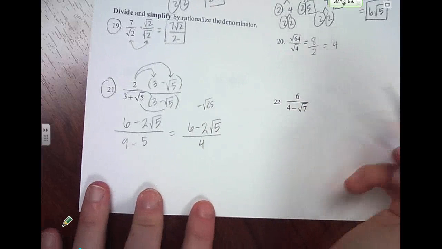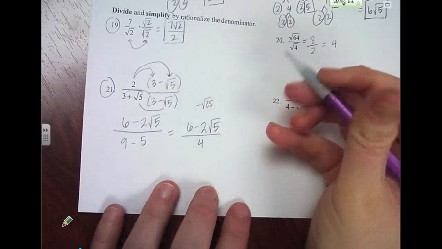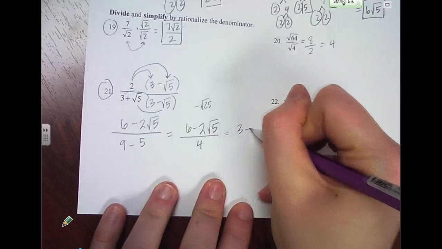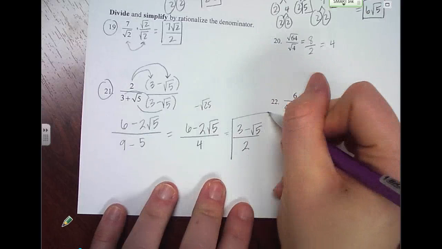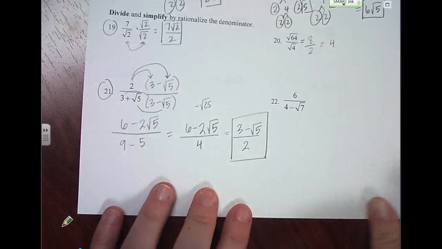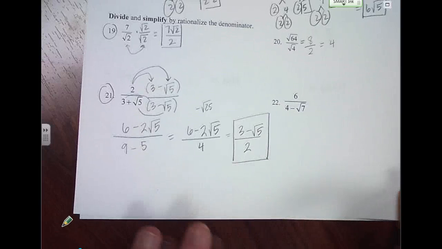And then make sure you can't simplify. So because I have a 6, a 2, and a 4, I can take a 2 out of all of those. So I get 3 minus square root 5 over 2. Okay, so if you're having trouble with that one, I would make sure that you try number 22 and then check your answers with mine on TeacherWeb.